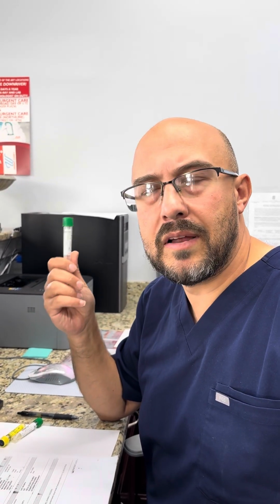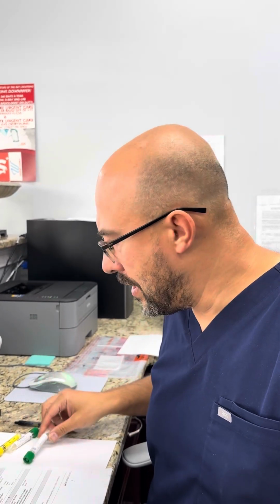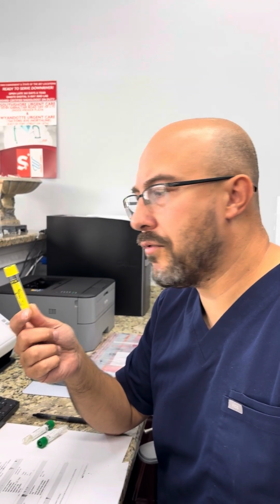And remember, these are universal e-swabs. They can also be used for like vaginal swabs, wounds. If the provider wants it, you can use these. And then also we'll be inputting the information for urine.